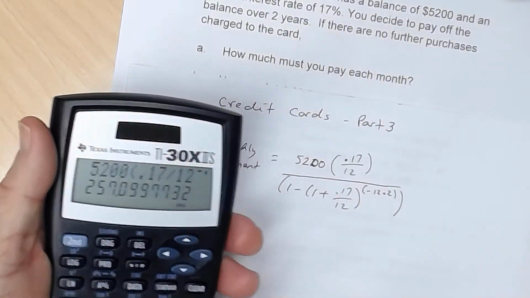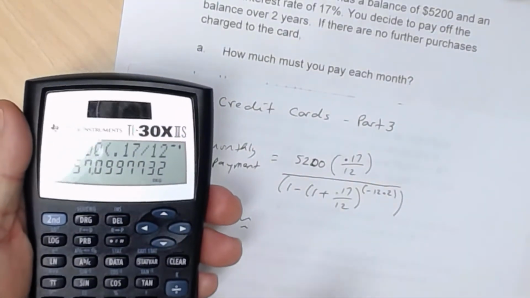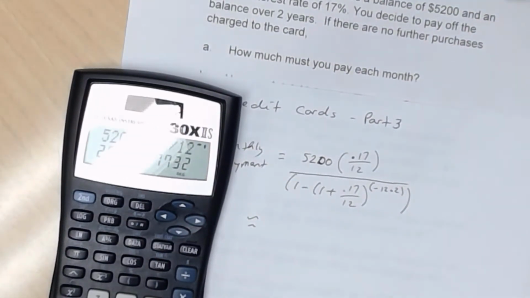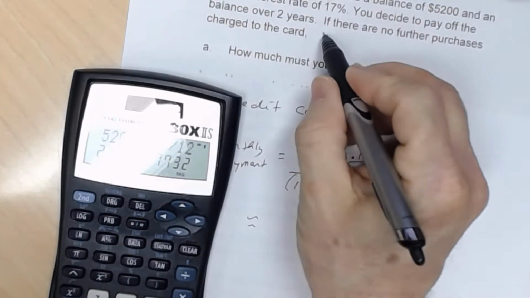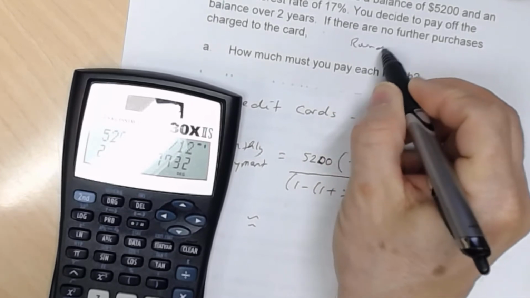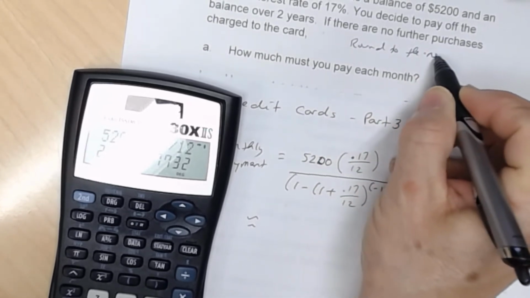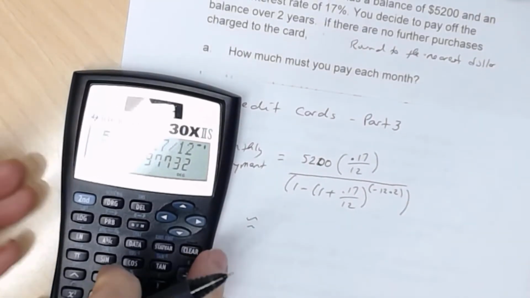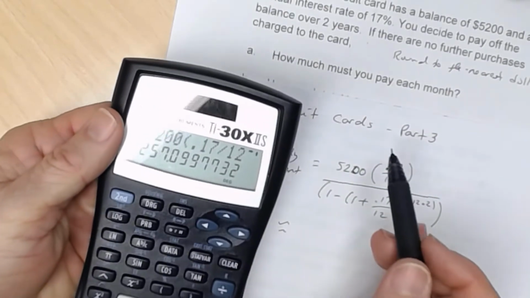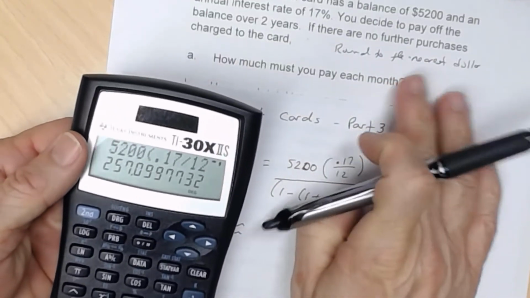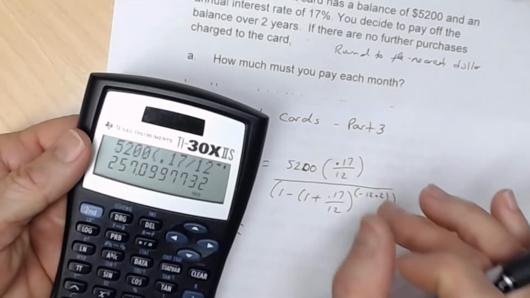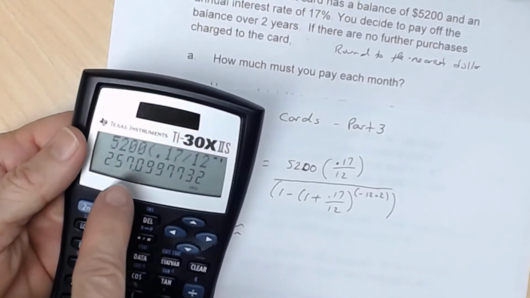Let me actually see what your book uses in terms of rounding. Okay, so your book uses round to the nearest dollar. So using rounding, it didn't say round up. Make sure you always read the directions. It says round to the nearest dollar. It said round, it didn't say round up. Okay, so about $257.